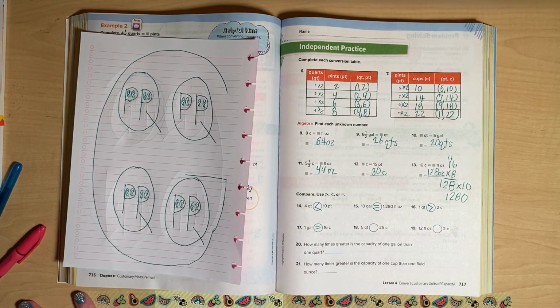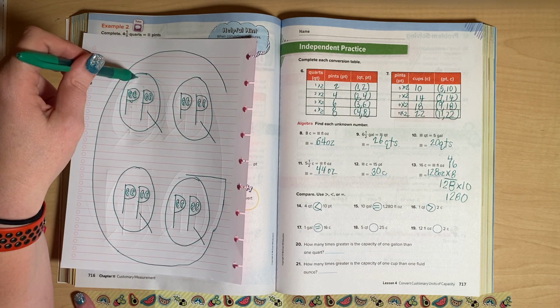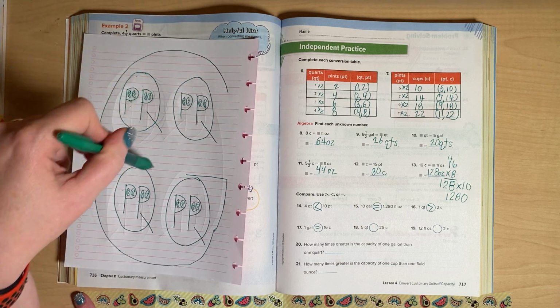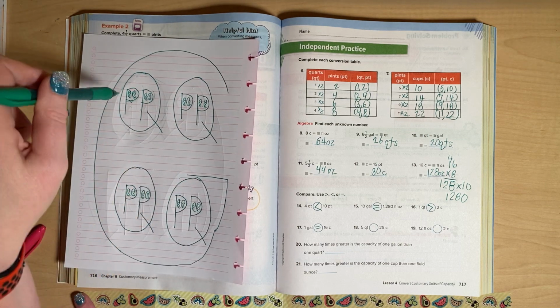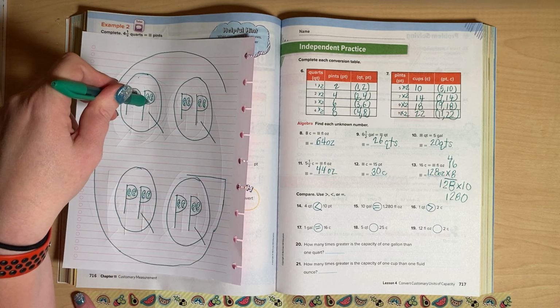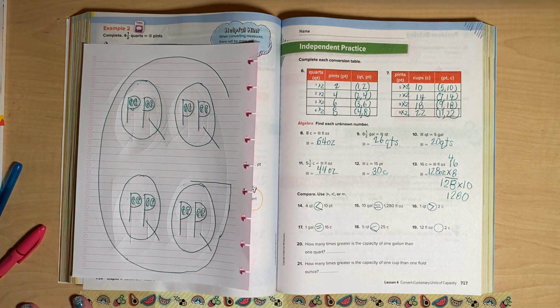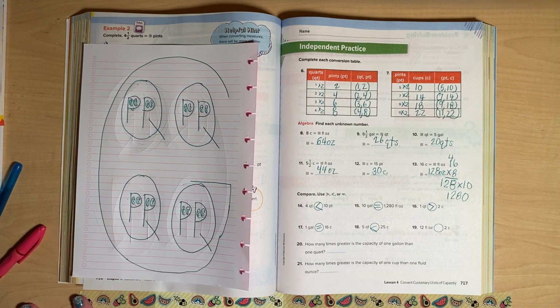All right, number 18, 5 quarts is something to 25 cups. I don't know if it is or not. Let's count. 5 quarts would be this, 5 of these, or 25 cups. So 2, 4, 6, 8, 10, 12, 14, 16. Another quart would be 18, 20. So 5 quarts is going to be smaller than 25 cups because 5 quarts is only 20 cups.